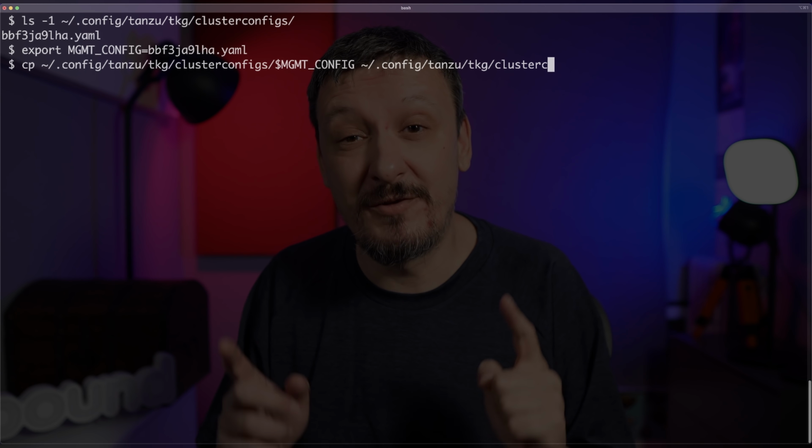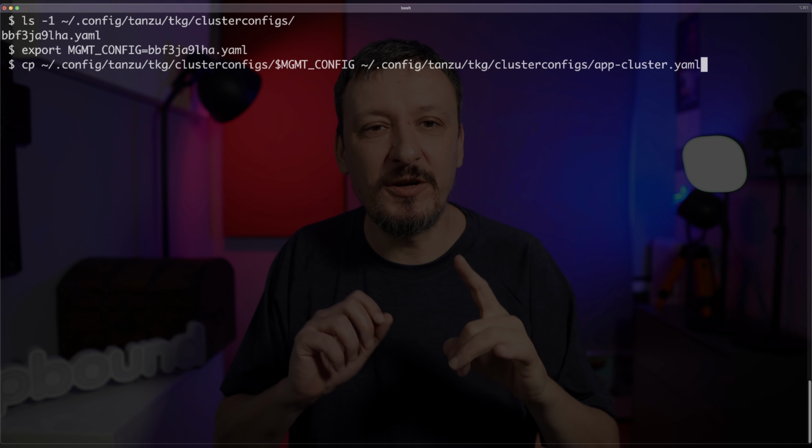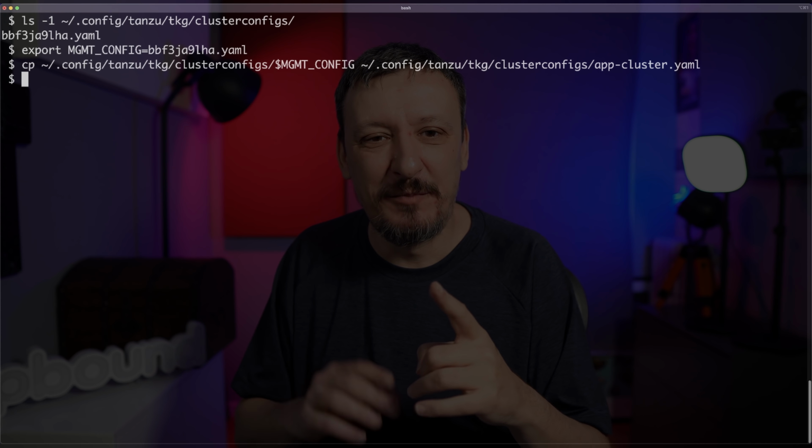And since all the files are stored in config/tanzu/tkg/clusterconfigs, I can list the contents of that directory. We can see that I have there one file that is not called management, even though that's how I called my cluster, but that's where the information about the management cluster is stored. So I'm going to store the name of the file into a variable, MGMT_CONFIG, and then I'm going to copy that config into the same directory but with a different name. I'm going to call it app-cluster, and I'm going to edit that file because there are a few things I need to change.